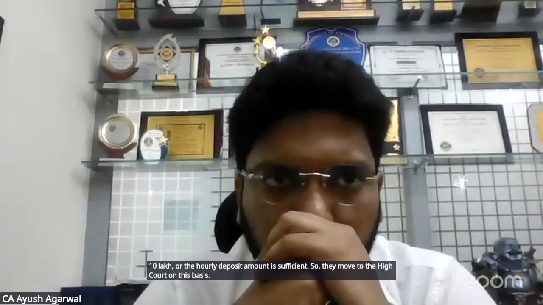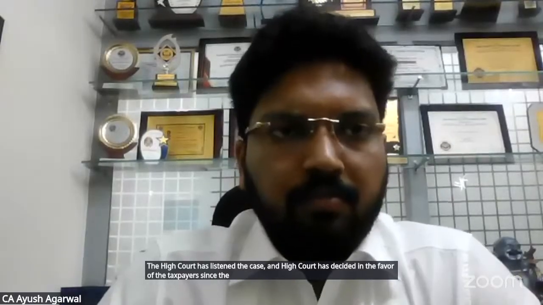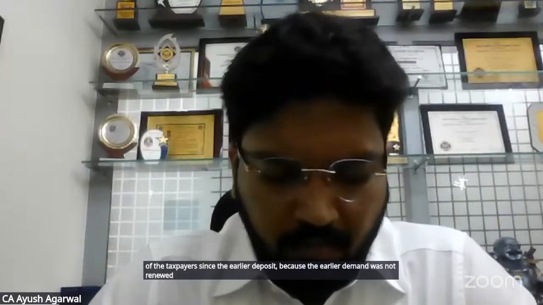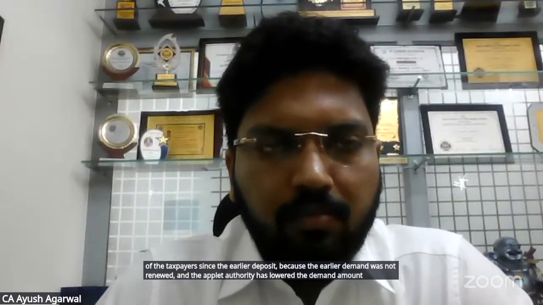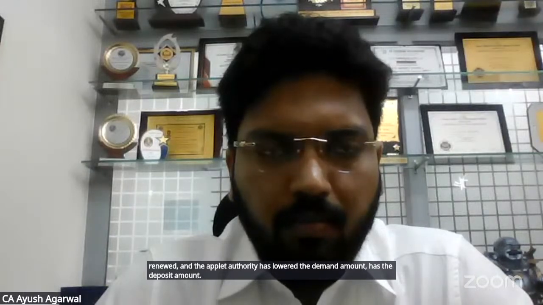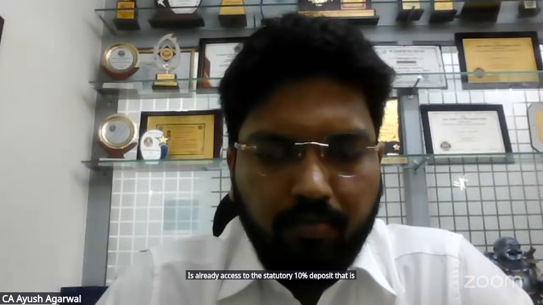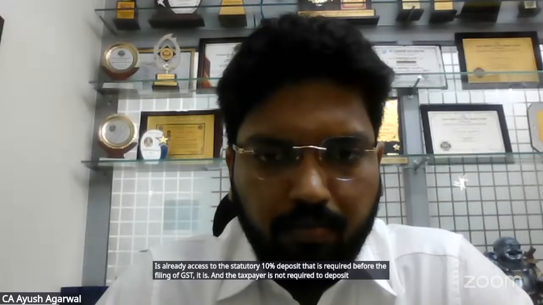The High Court has listened to the case, and the High Court decided in the favor of the taxpayer, since the earlier demand was not genuine and the appellate authority has lowered the demand amount. Hence the deposit amount is already in excess of the statutory 10% deposit that is required before the filing of the GSTAT appeal, and the taxpayer is not required to deposit additional 10%.